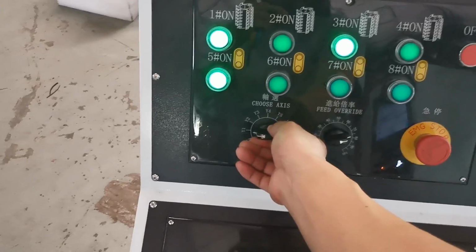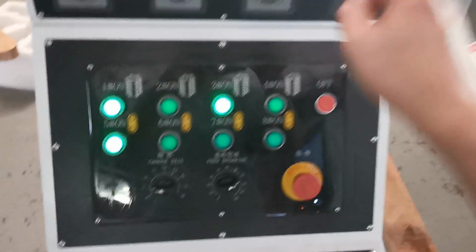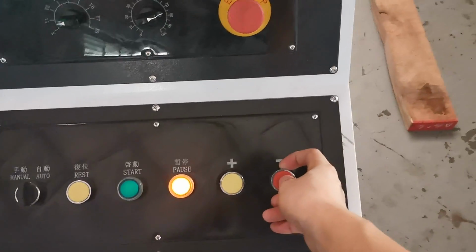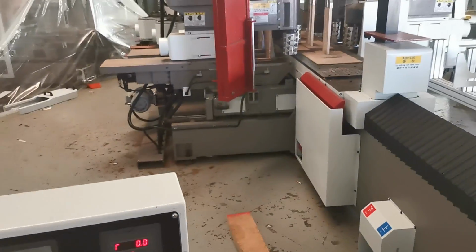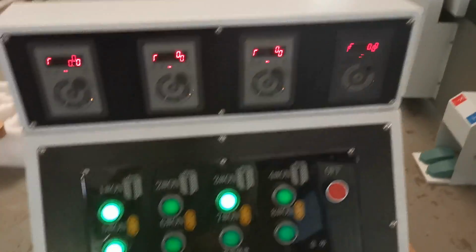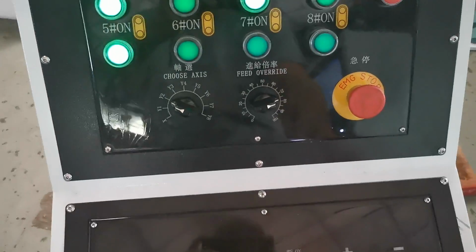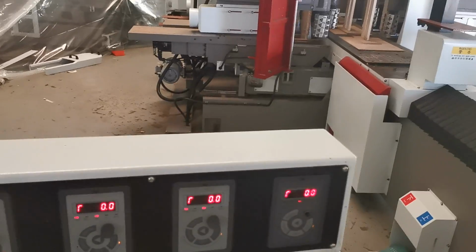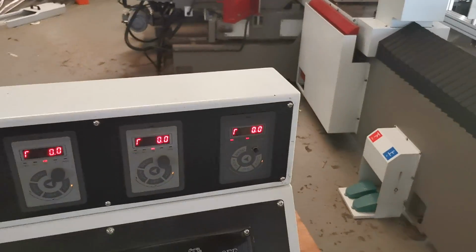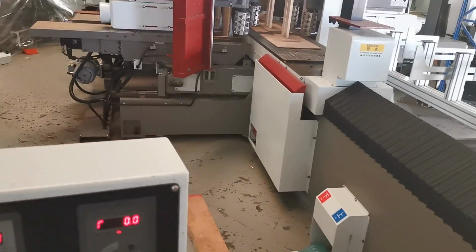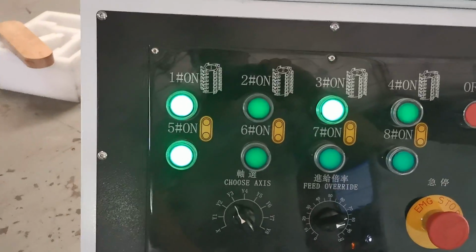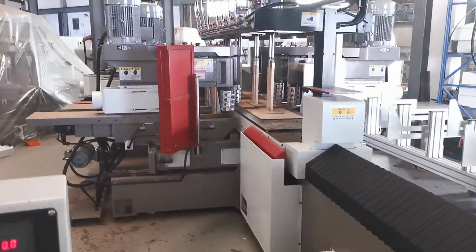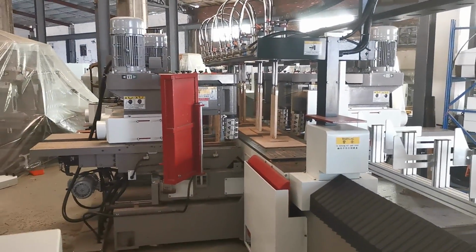First the Y1, the first cutter axis, and press back. And Y2, and press back. Okay, Y3, and press this one. Y3 comes back.